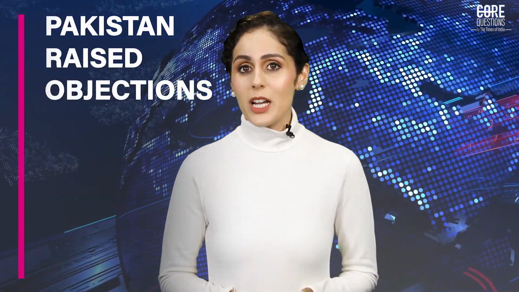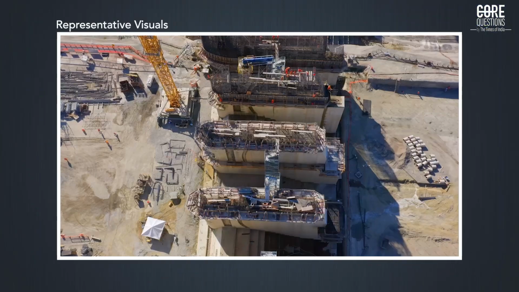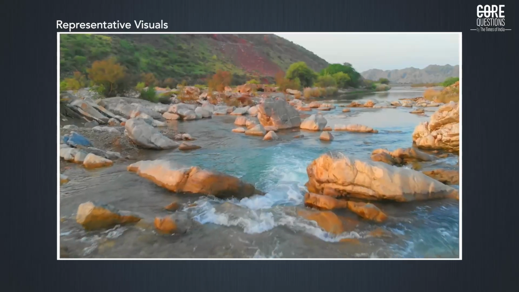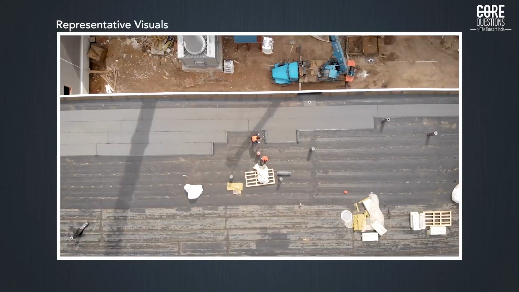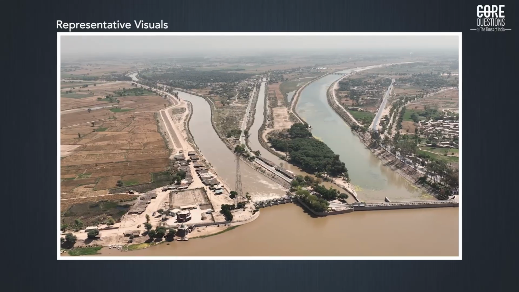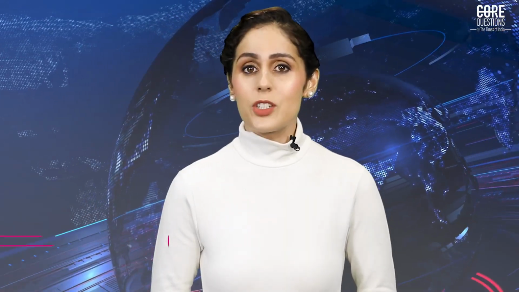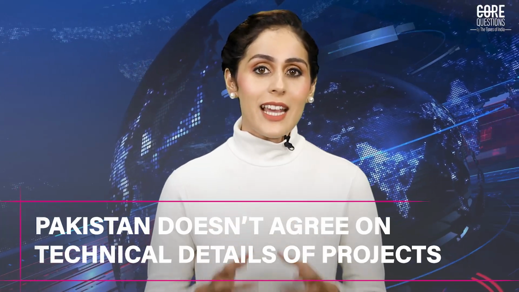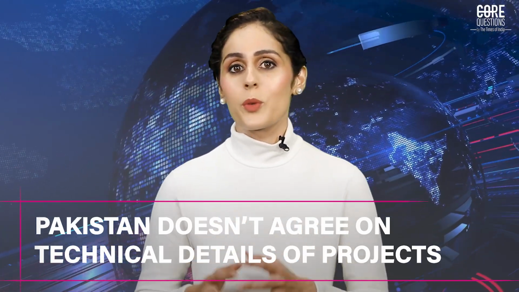Pakistan first raised objections to India's construction of the Kishanganga hydroelectric project on the Jhelum River back in 2006, and then objected to plans to construct the Ratle hydroelectric project on the Chenab River as well. Both India and Pakistan do not agree on whether the technical details of the projects conformed with the treaty.